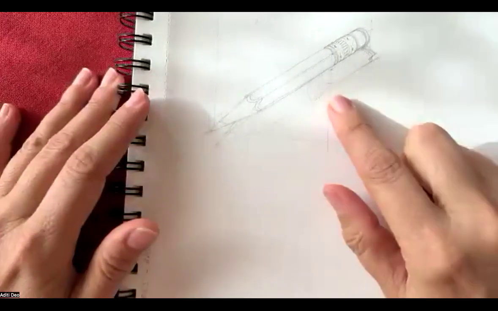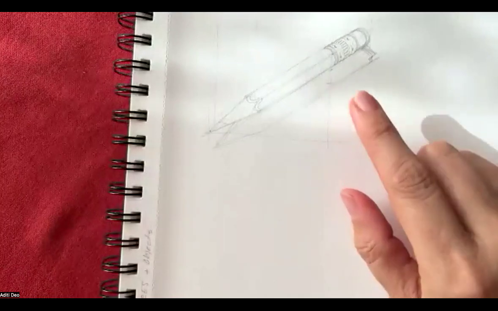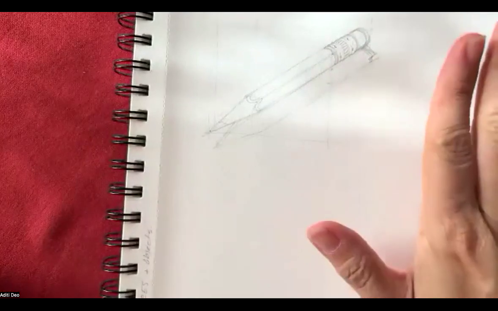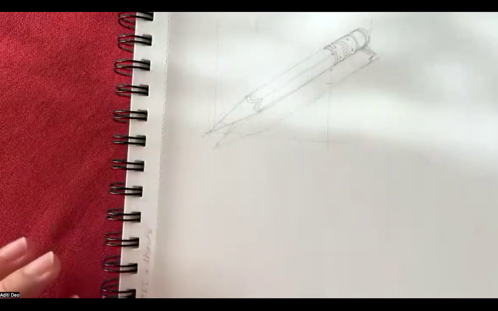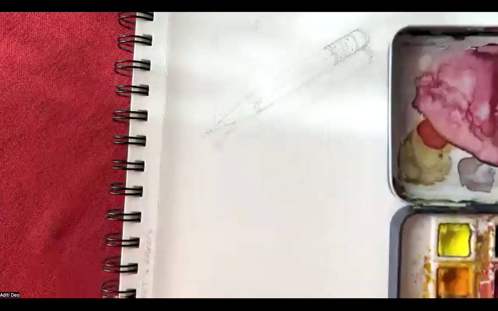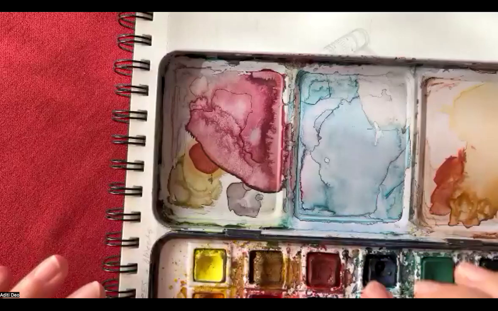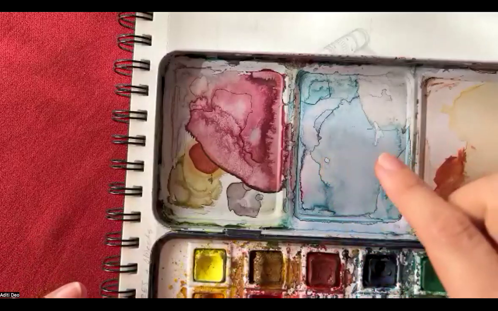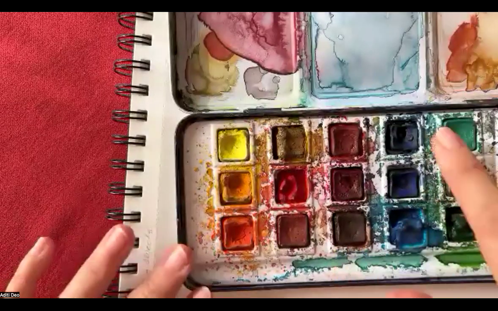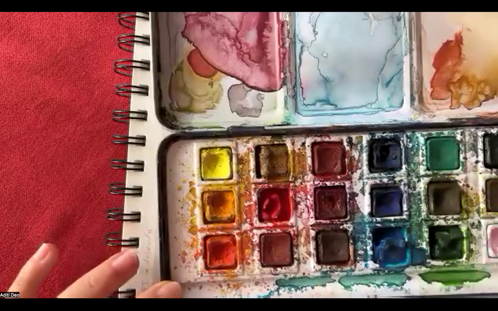All right, so this is potentially a place where you can use underpainting. Let's give it a shot. You can make an underpaint color that's a gray color, and I make that using burnt umber, cobalt blue or ultramarine blue, and black.